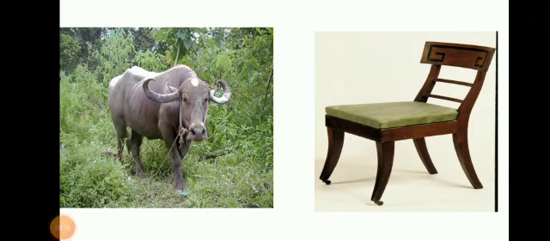Now we can say this buffalo is a living thing as it needs food and water, it breathes and it grows, it responds to its surroundings, it reproduces and also it has death.